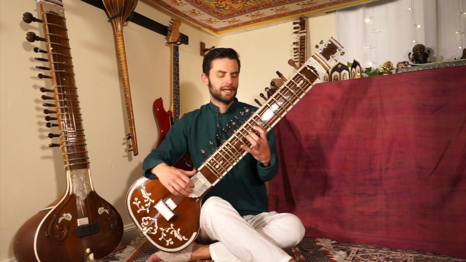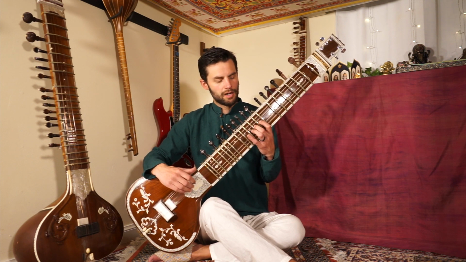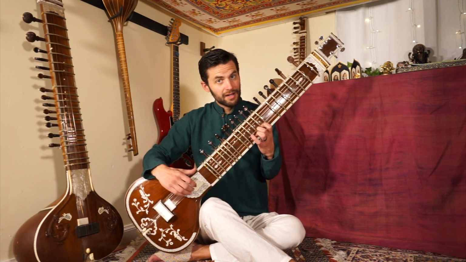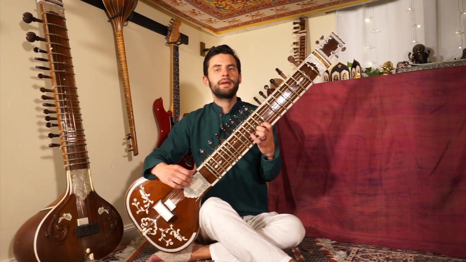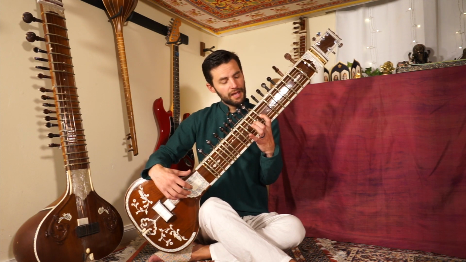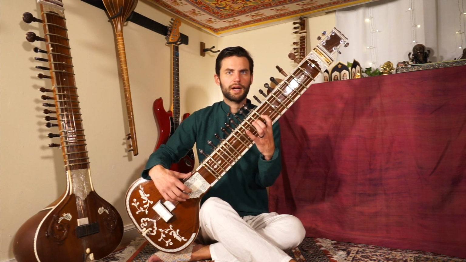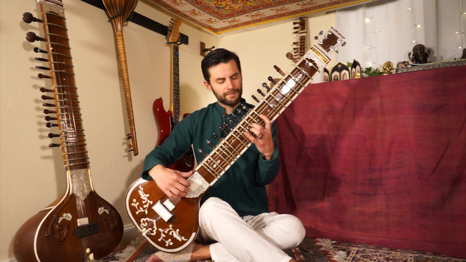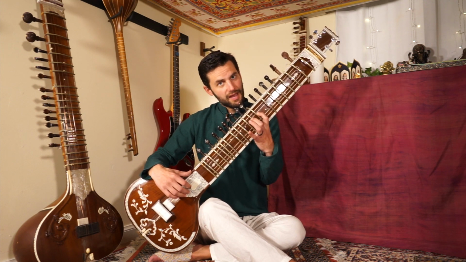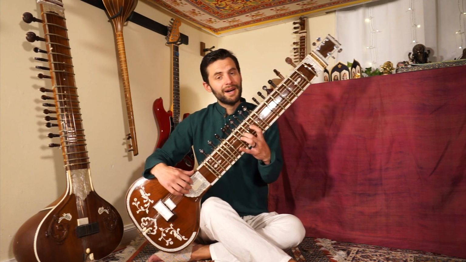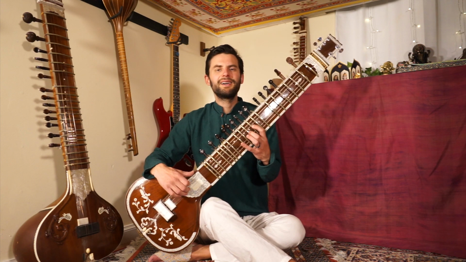Let's break down the technique there. We're bending from Ga, Ga, Pa, Ma, Pa, striking on Ma, and then Ma, Ga, Re. My first finger is there to grab Re, like a Krintan. Ma, Ga, Re, and then Ma, Ga.